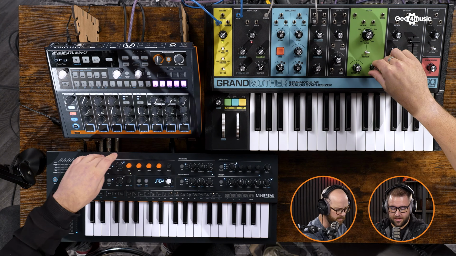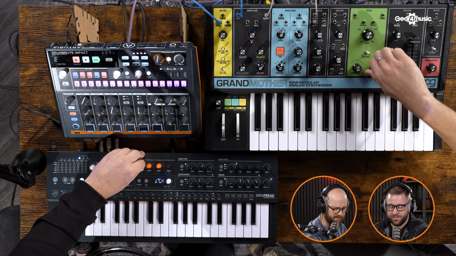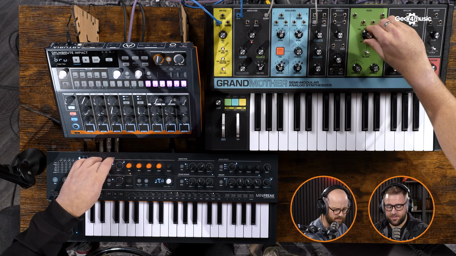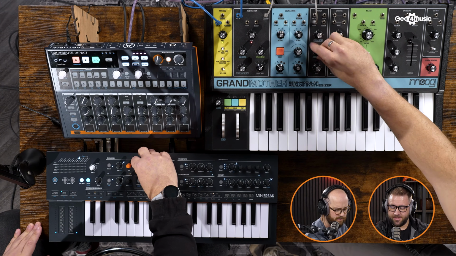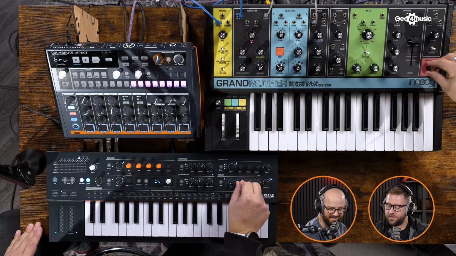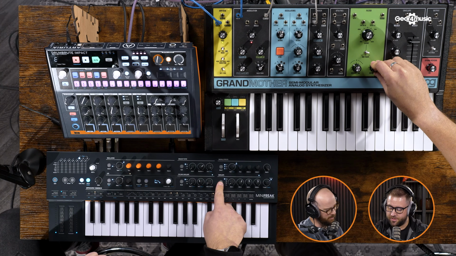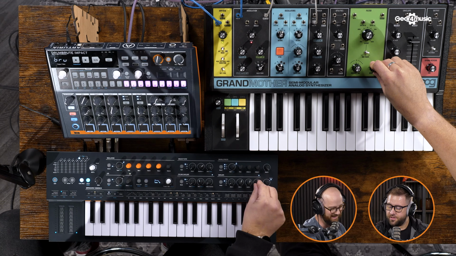If we dial that wavefolding back a little bit, we're back into it. And I could make this poly over the top of that as well if I wanted to. That'd be quite weird. Oh yeah.